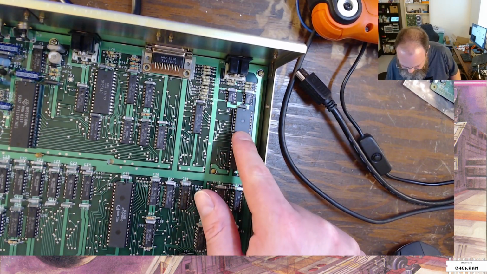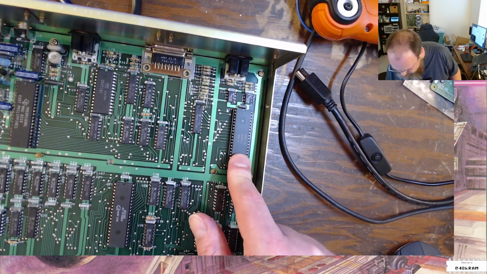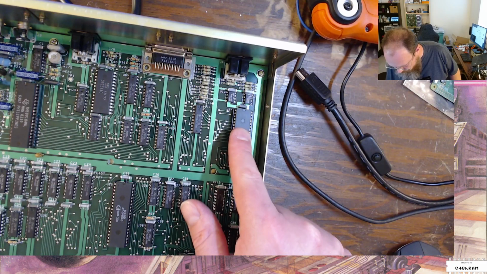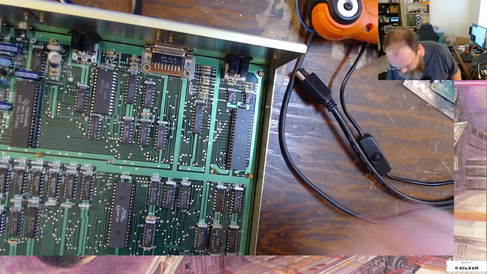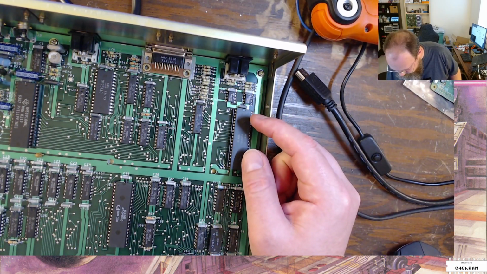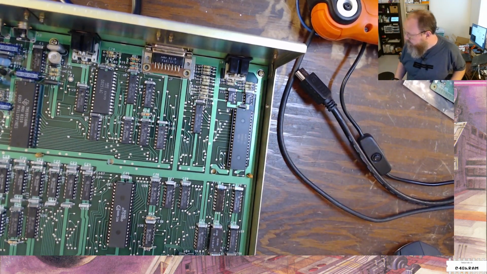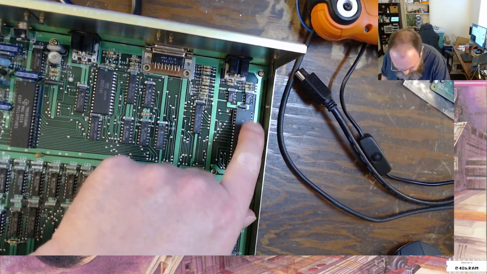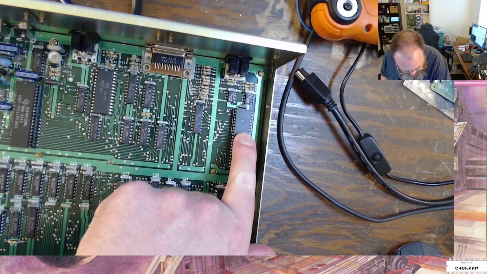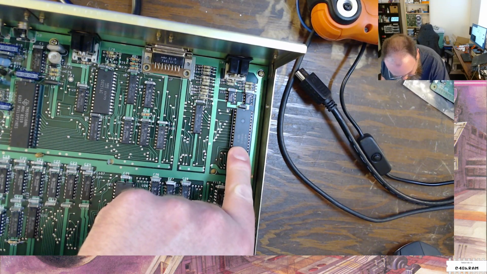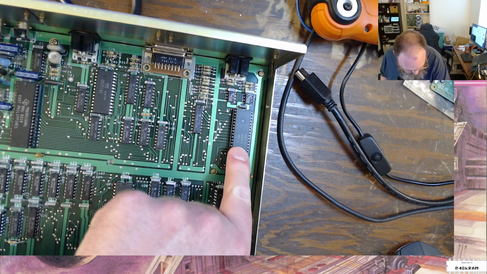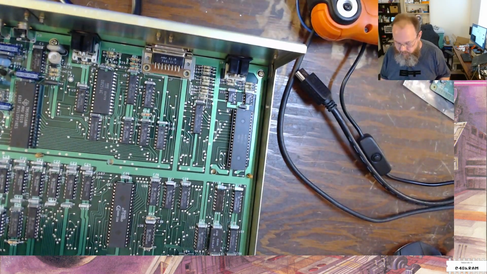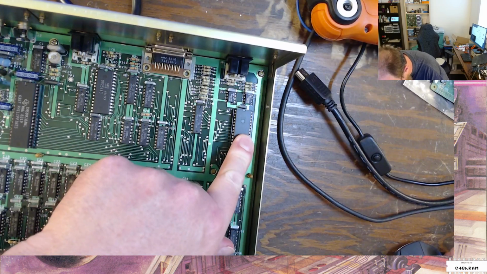I don't want to go bending pins too terribly much on this Western Design Center UART. I always get WDC and WD. My brain just messes those around. Could lift those pins and just do this temporarily. Probably it would be okay to bend those pins out, even though I'm not super excited about the idea.